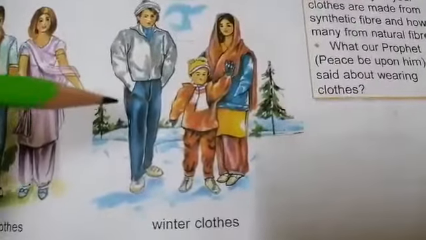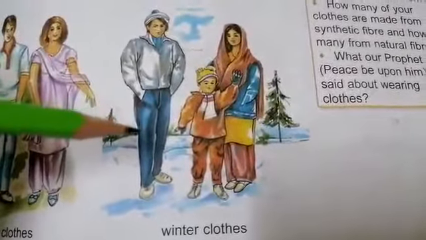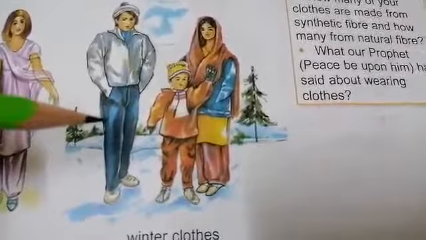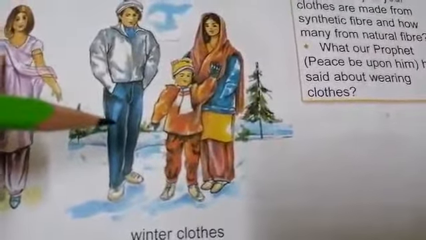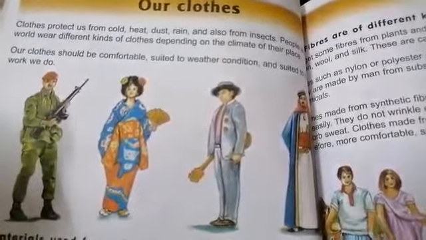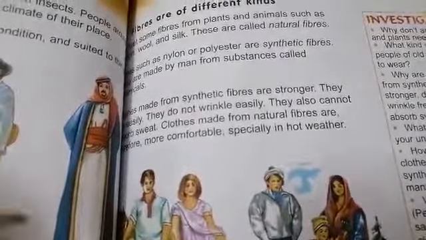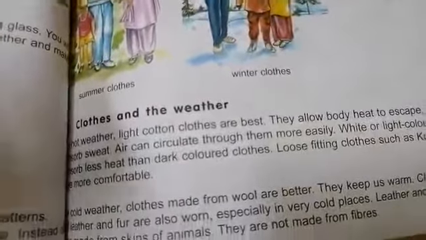While in case of cold weather, winter clothes are recommended. These winter clothes are made of wool, and clothes made of leather and fur are also worn. They keep us warm, especially in very cold places. So boys, till now we have discussed the clothes we wear, quality of the clothes, materials that are used in making the clothes, different kinds of fibers, that is synthetic fibers and natural fibers, and the clothes we wear according to the weather conditions.